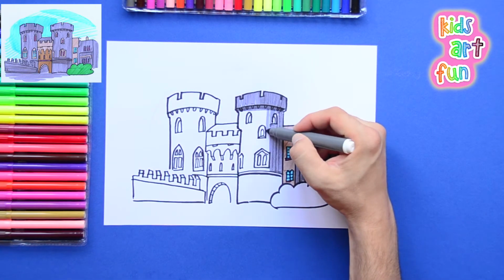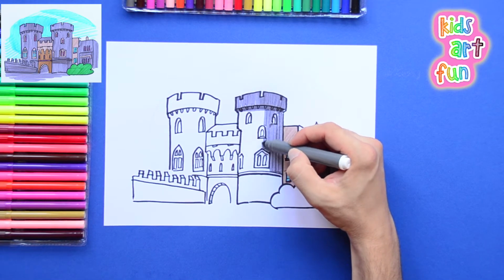Okay, we're coloring in between the windows with the gray stone color.